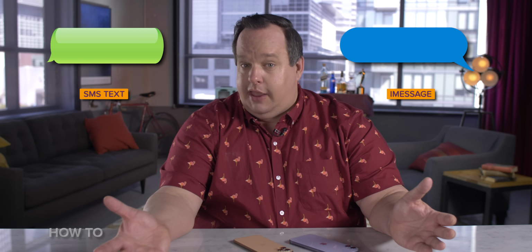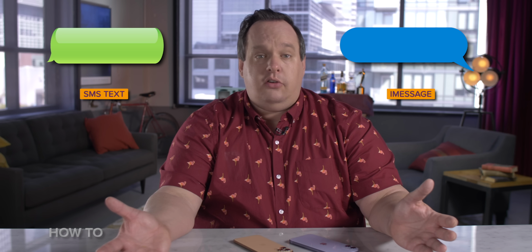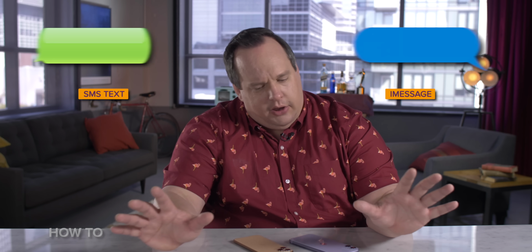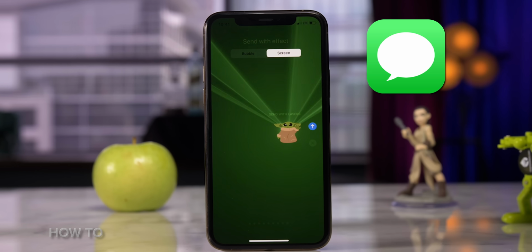So there are two types of people in this world. Those with blue bubbles and those with green bubbles, aka those using iMessage and those using SMS text messaging, aka Android users. Look here, I'm not here to argue Android versus iPhone, because to be honest, I love both. But I am here to acknowledge that iMessage is one of the most addictive and useful features found on the iPhone. In fact, I think it's actually one of the reasons a lot of people never switch from iPhone to Android, because they're worried about leaving their blue bubbles behind.